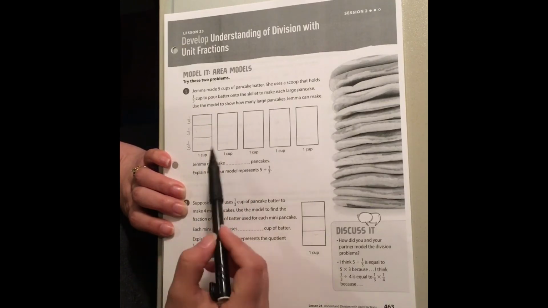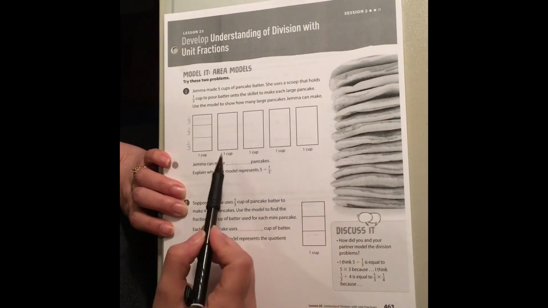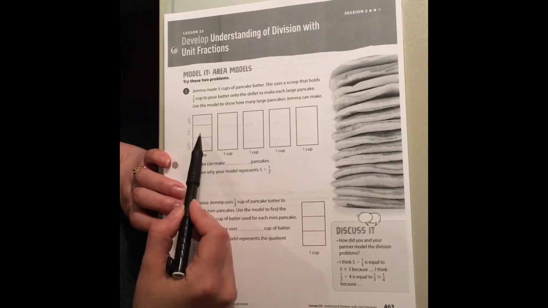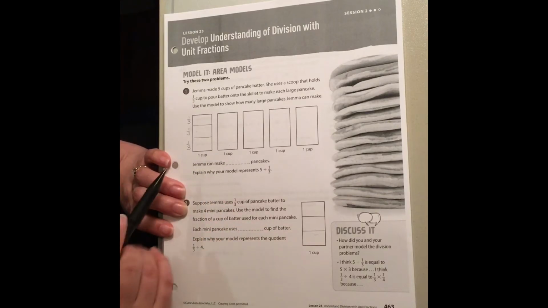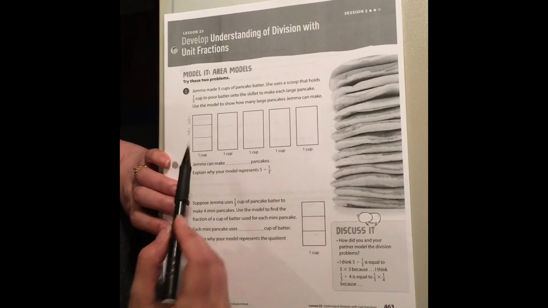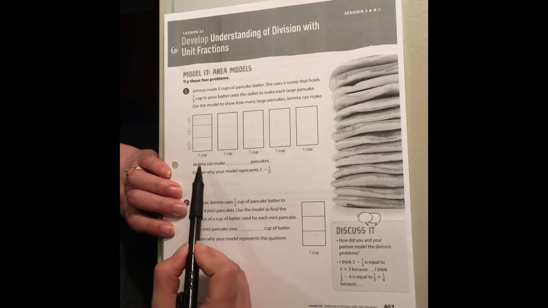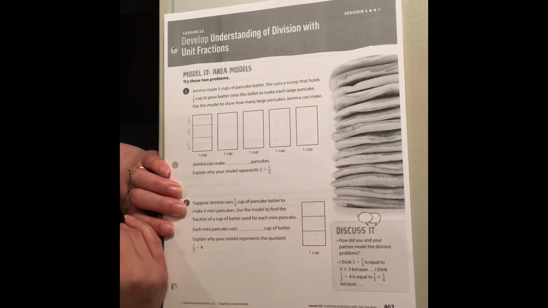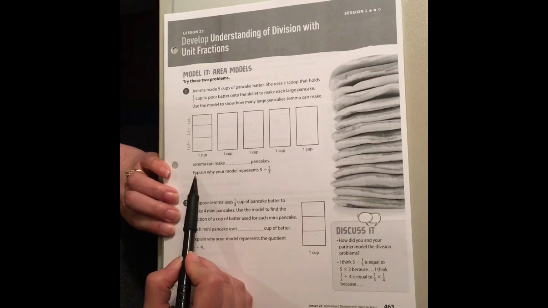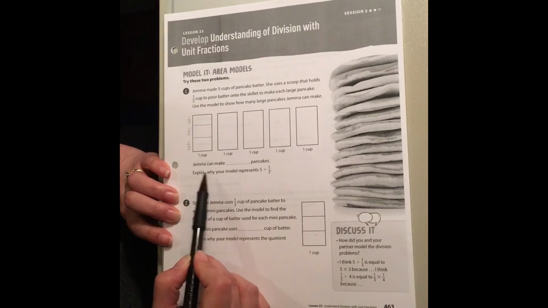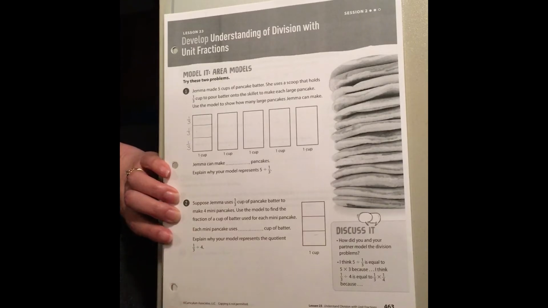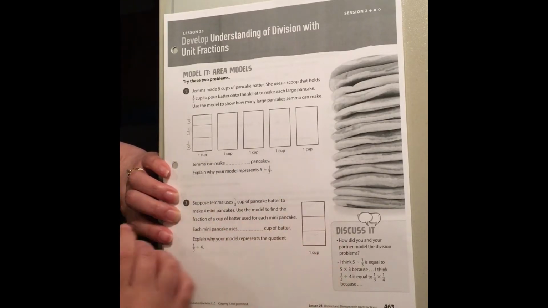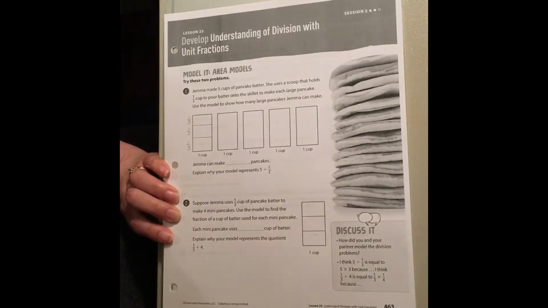I want you to pause the video and go ahead and think about how would she use 1/3 cup, 1/3 cup, and 1/3 cup for each of these remaining cups, following the example I modeled for you with the first cup. After you've labeled that, see if you can determine how many pancakes that she made, and then we will discuss how we can explain why our model represents 5 divided by 1/3. So go ahead, pause the video, complete your area model, and tell me how many pancakes Gemma can make.